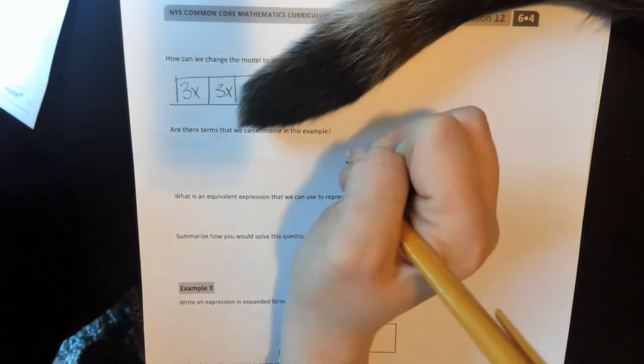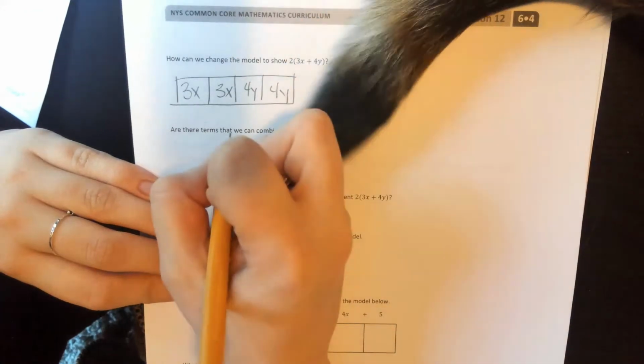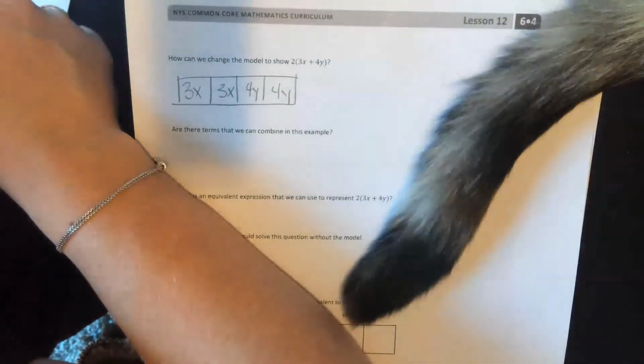Okay, now it asks, are there any like terms that we can combine in this example? They're called like terms. When they have the same variable, they're like terms, and we can put them together. So in this case, we have things with the same variable. So yes, we can. We can combine 3x and 3x, and then we can combine 4y and 4y.